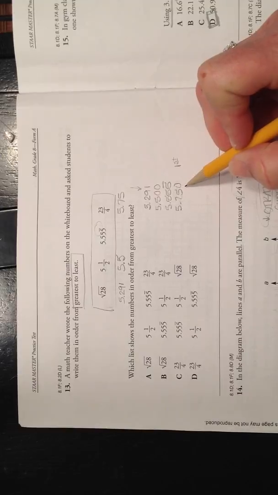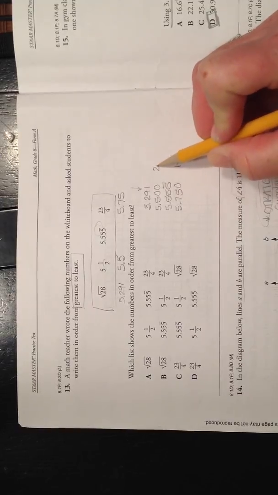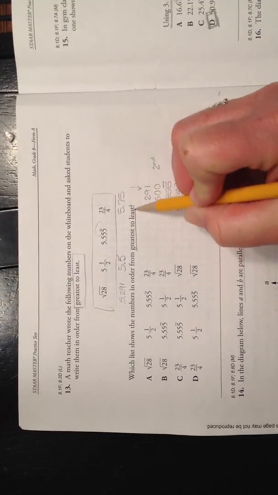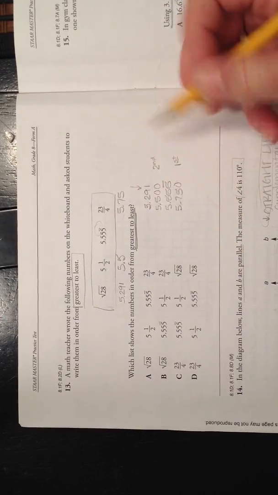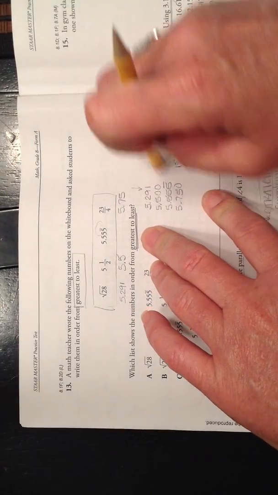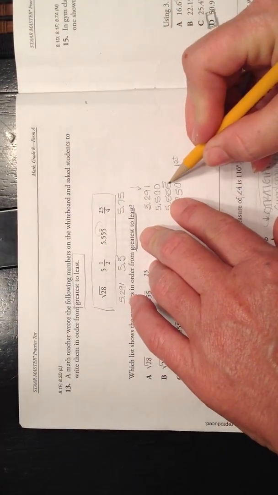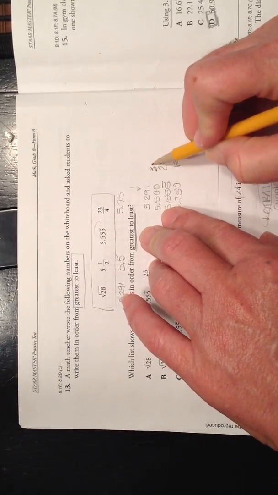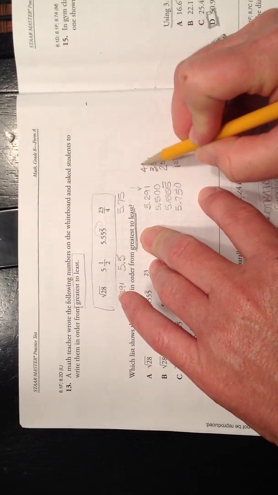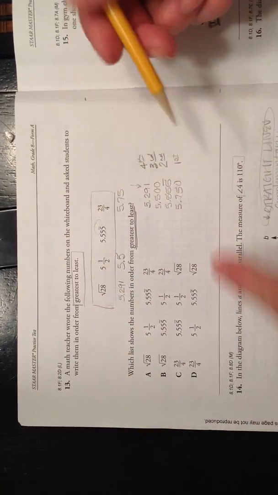But remember, we can add as many zeros as we want to. Okay, so what number comes next? Because remember, we are doing greatest to least. So that would be second. Oh, you caught me. That's right. 555 is second. And then 500. And then fourth. The hard part comes in translate.